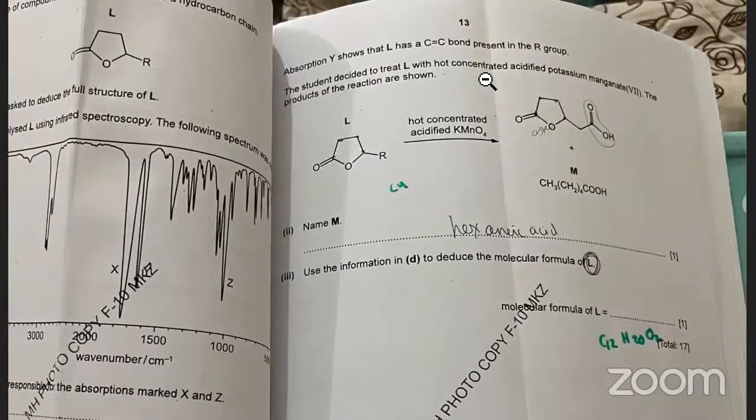The next part of the question is that absorption Y shows that L has a C double bond C present in the R group. I'm not really sure what Y is. They've given us a Y as well. So they're saying that it has a C double bond C as well.